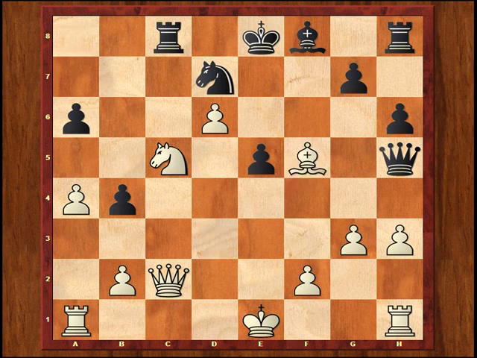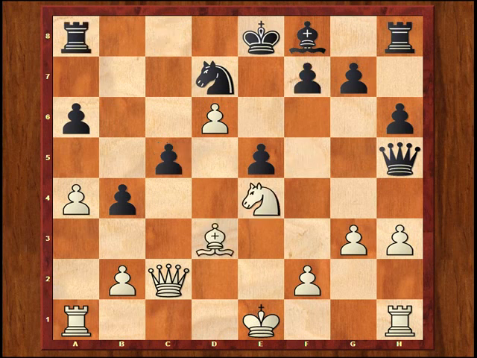If rook to c8, bishop f5 decides, followed by bishop to g6 check. And if rook takes c5, bishop takes d7 check, and then queen takes c5. So you can see, I mean, all these light squares, whether it's a knight or a bishop or the queen, white is able to take advantage time and time again.